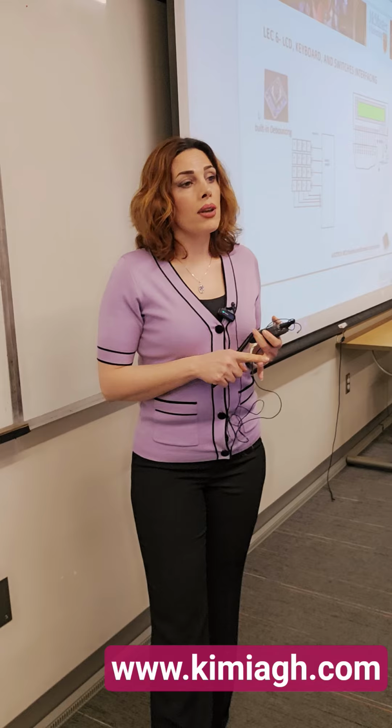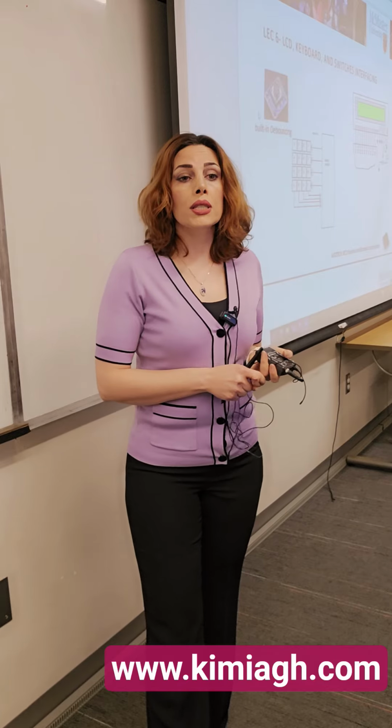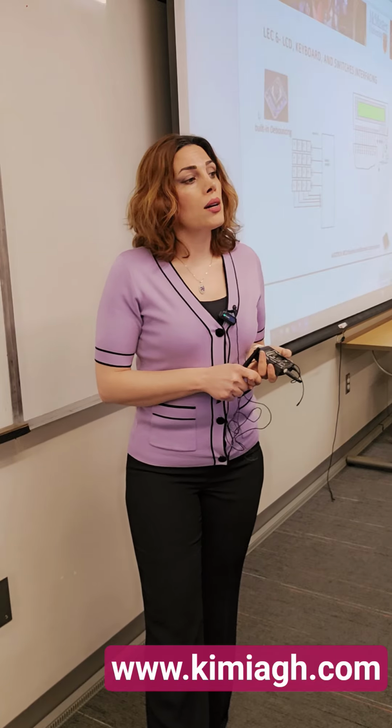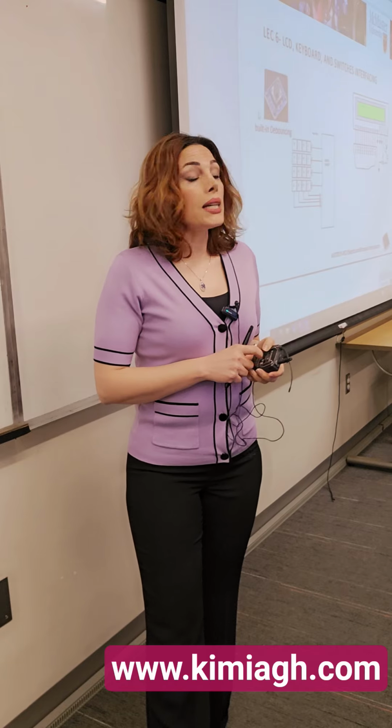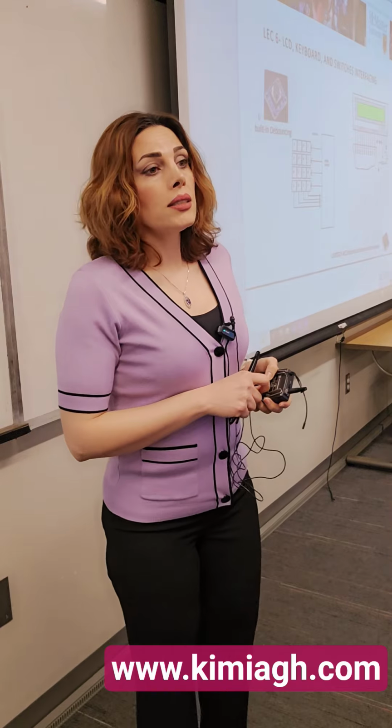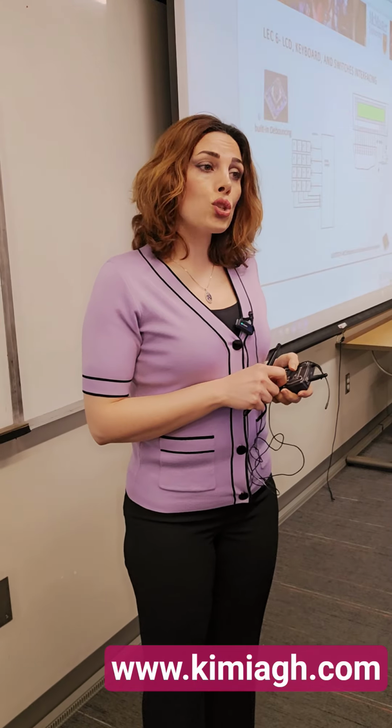Either of them also can be considered as some interfacing devices for embedded system. We do have LCD, we do have LED. Of course, we do have many different output devices in our setup, but the ones that we are focused on learning about as interfacing are just LCD, LED, keypad, switch.